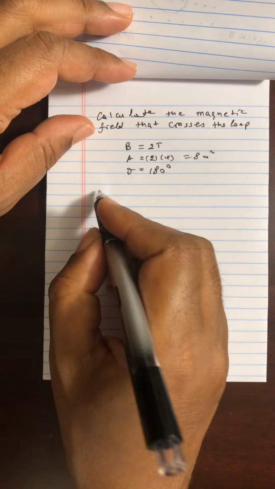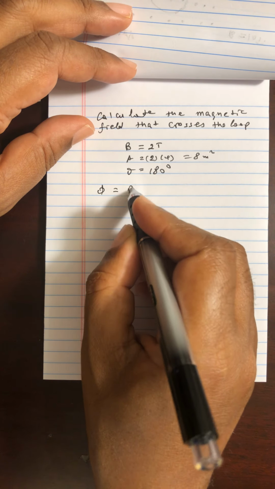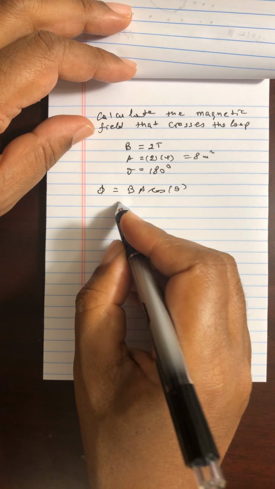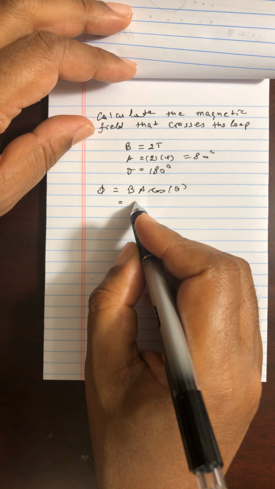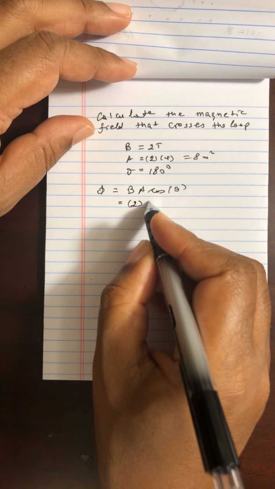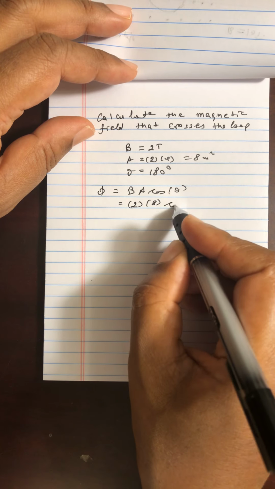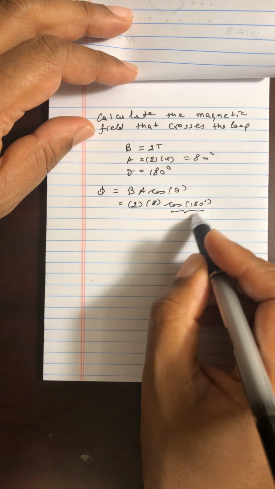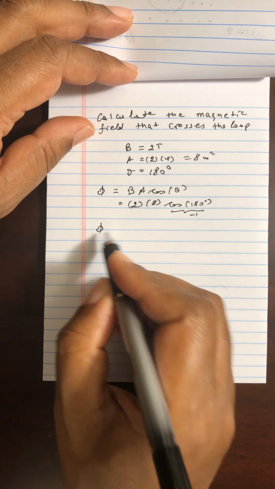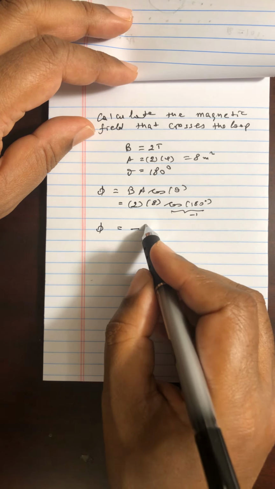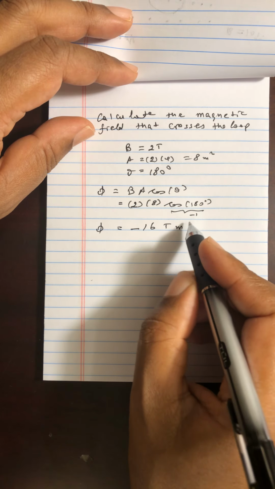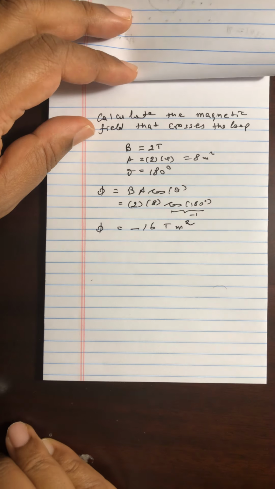So the flux is field times area times the cosine of the angle. The field is 2, the area is 8, and cosine of 180 is -1. So in this case, the flux is negative 16 Tesla meters squared.